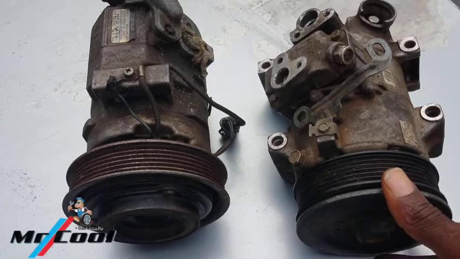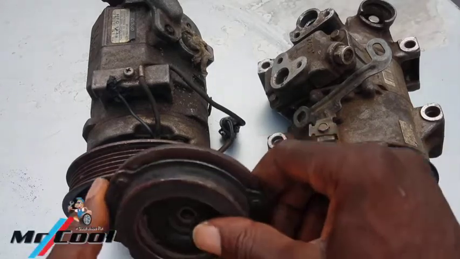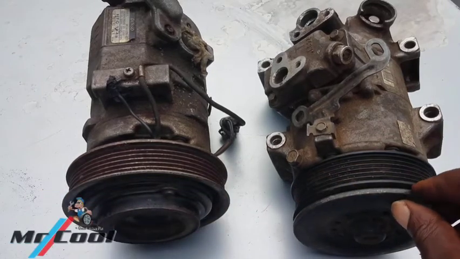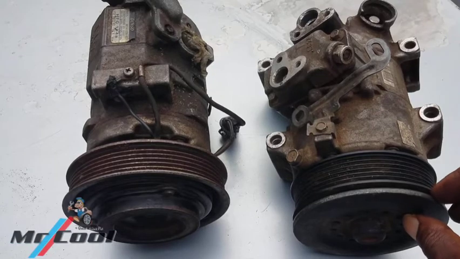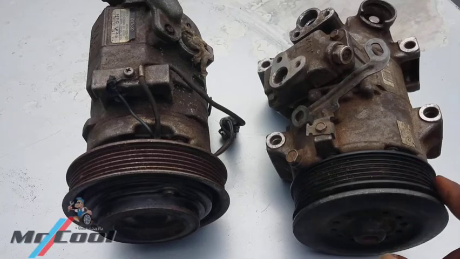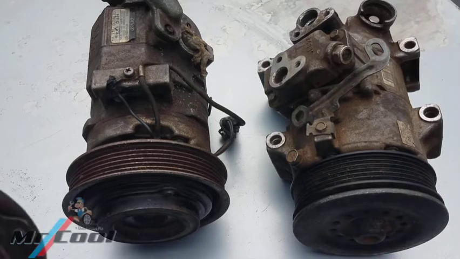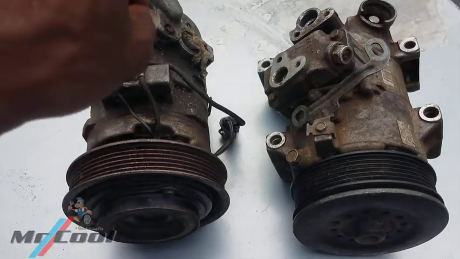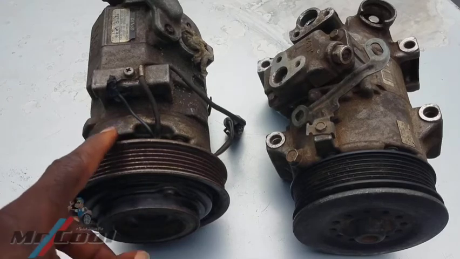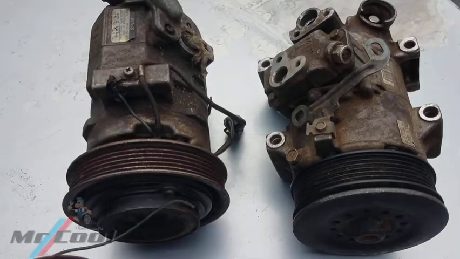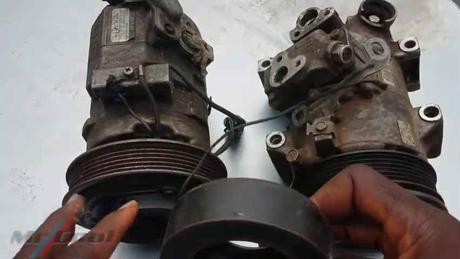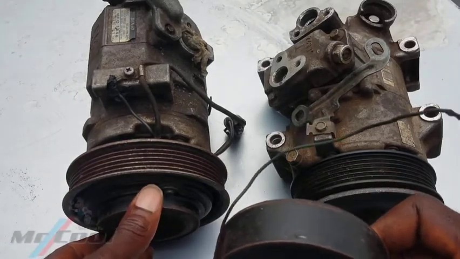How do you identify that you have a clutch? The difference is that on this one, the clutch can move independently of the pulley, while on this one, this metal plate, which in some cases can be plastic, is always moving simultaneously with the pulley. The second physical difference is that the fixed displacement compressor has a magnetic clutch coil inside, which looks like this, and that is what actually creates the magnetization of this clutch.